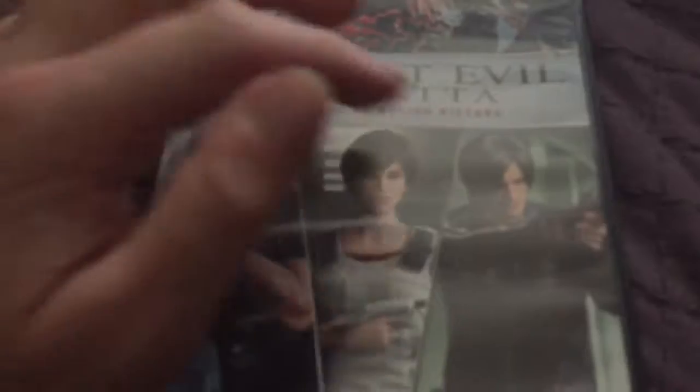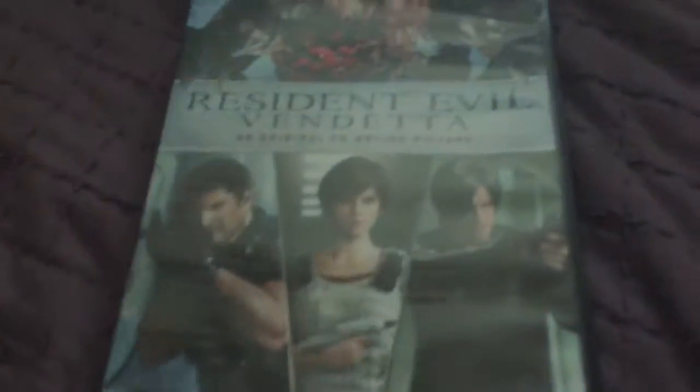You got Chris, Rebecca Chambers, and Leon is again back. And then you got this guy, which I'm not going to name. You all know him. His name is actually Glenn Arias. And by far, he's one of the weaker villains compared to, say, Frederick Downing from Degeneration.